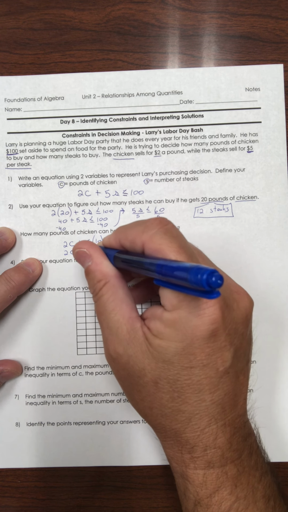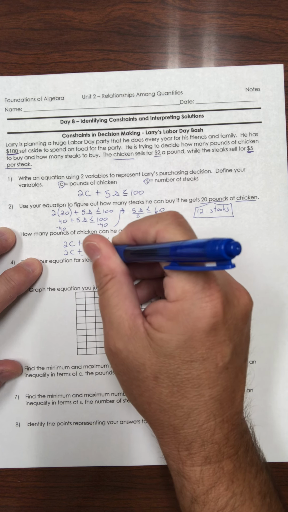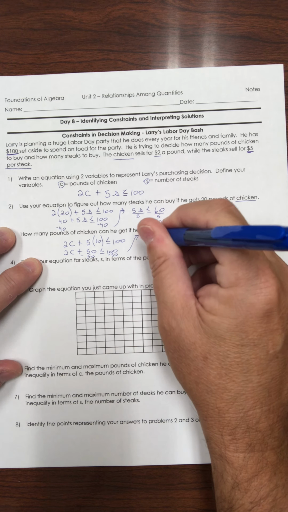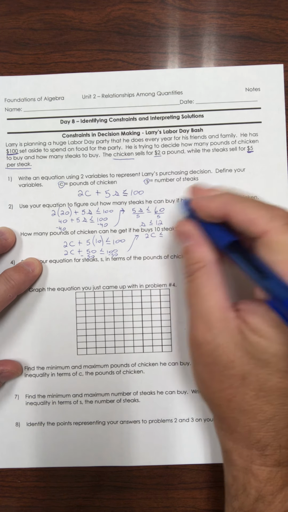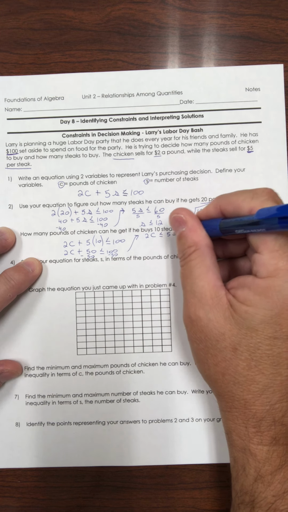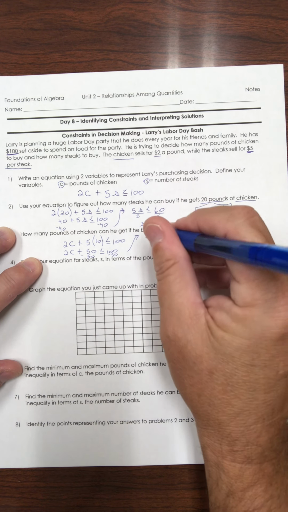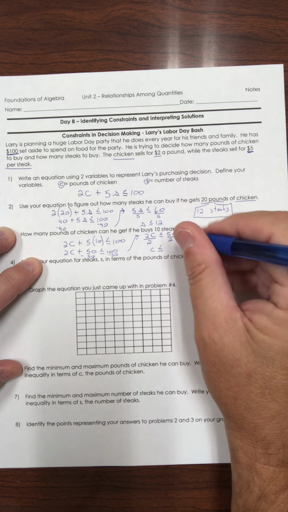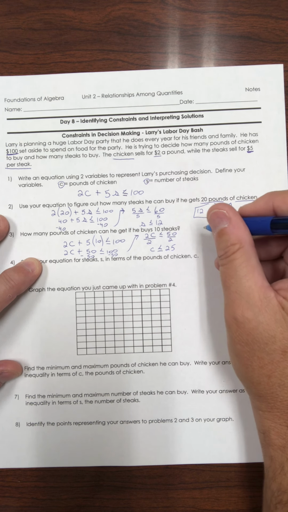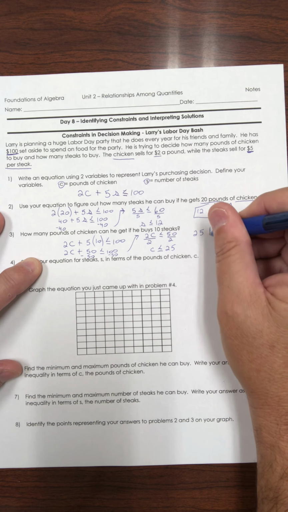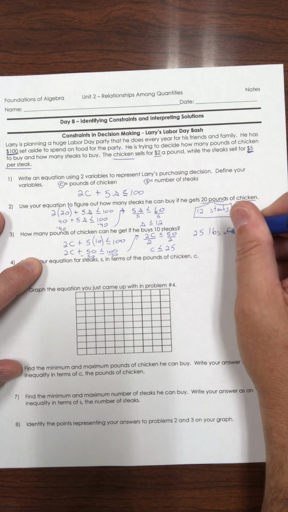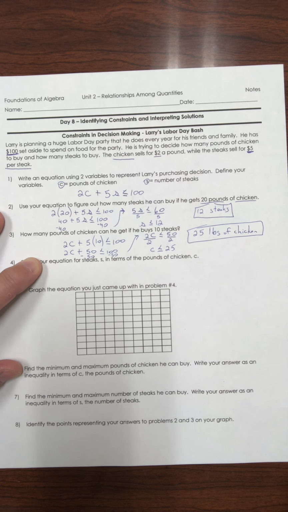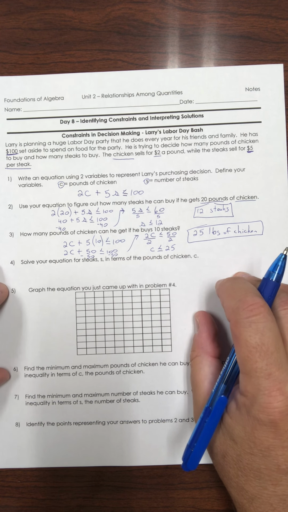My next step, I need to move the constant. It's a plus 50, so I'm going to subtract 50. I'm going to go up here and write my next equation. That's going to be 2C less than or equal to 100 minus 50, which is 50. Next, move the coefficient. C is less than or equal to 25. So he can buy 25 pounds of chicken. It's a lot of chicken. I'd go with a steak myself, but a lot of chicken.